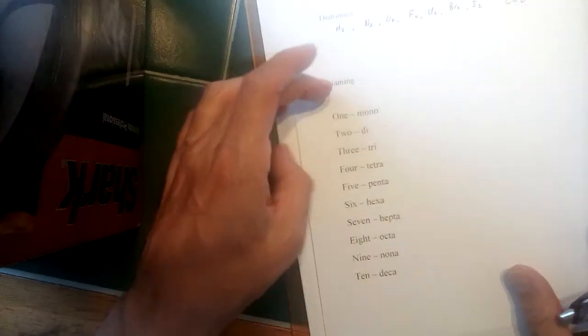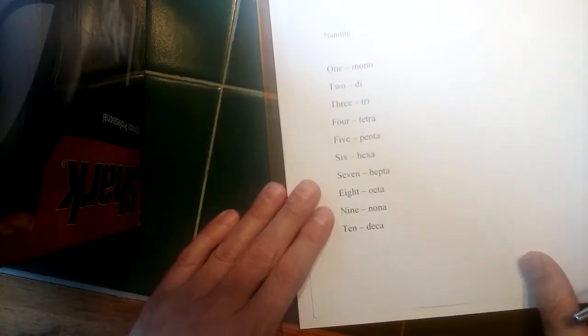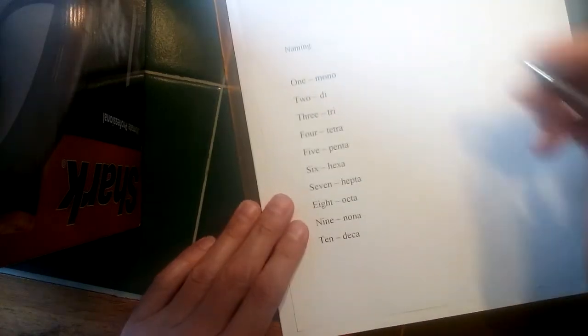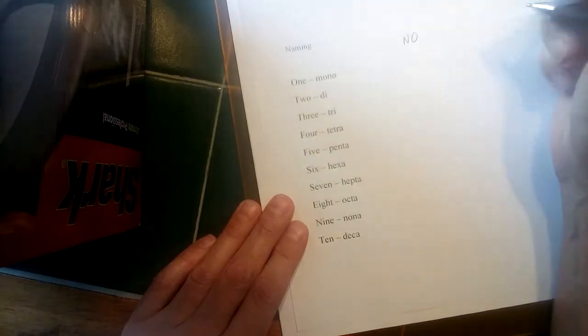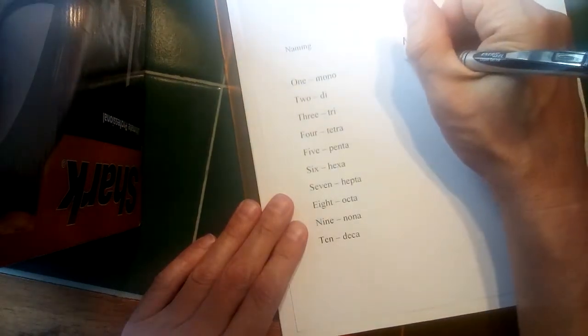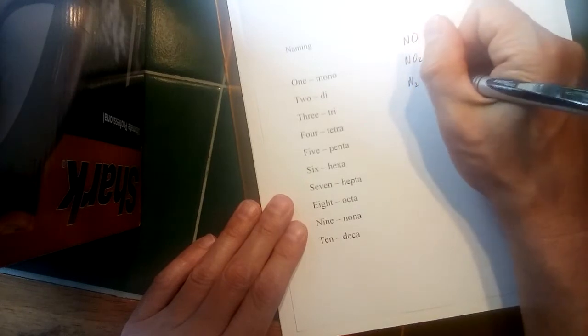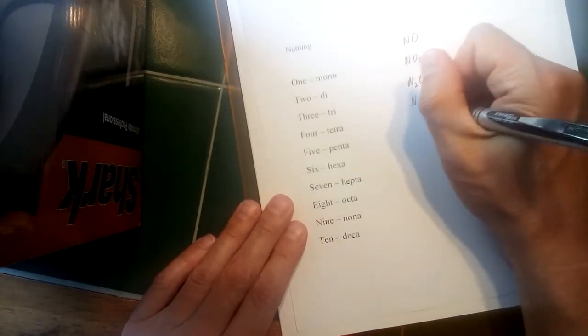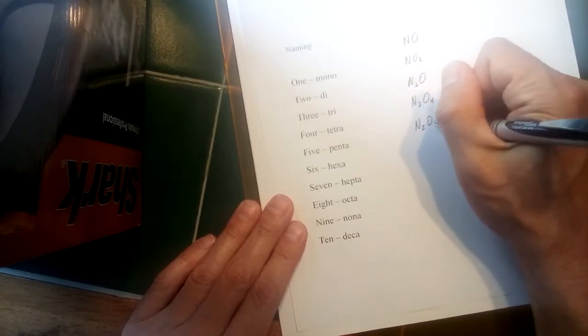Okay? Now, applying the names here, I have written out all the prefixes here, and as an example, let's imagine we're combining nitrogen and oxygen, and there are probably tens of possibilities for nitrogen and oxygen. I'm just going to list out a few of them just to show how we can use these prefixes to name these types of compounds.